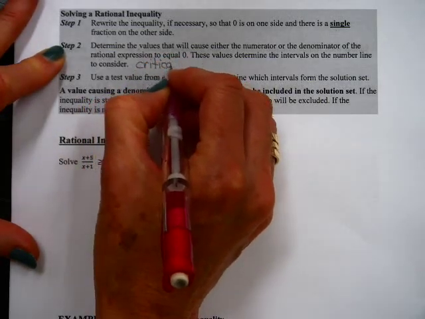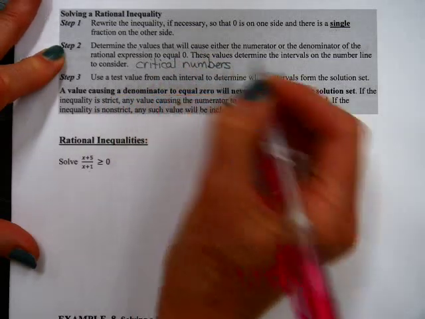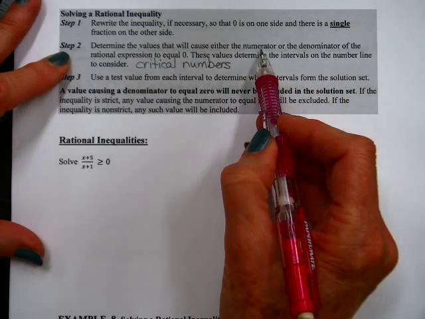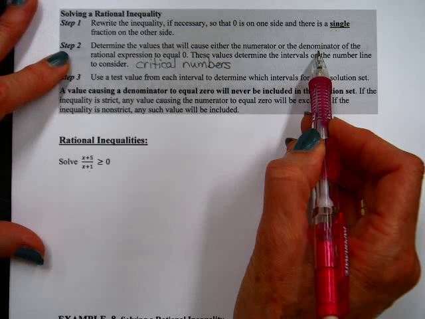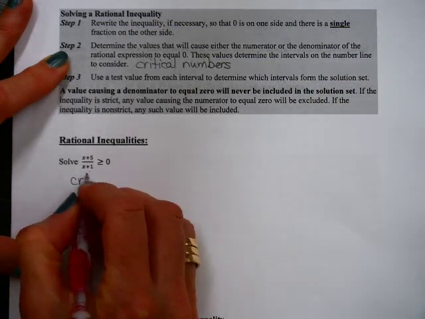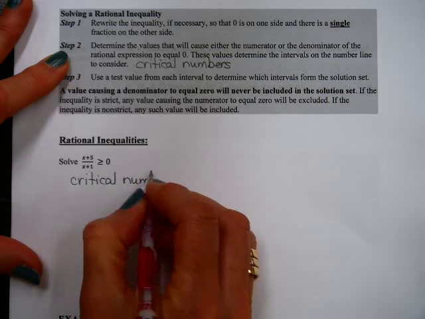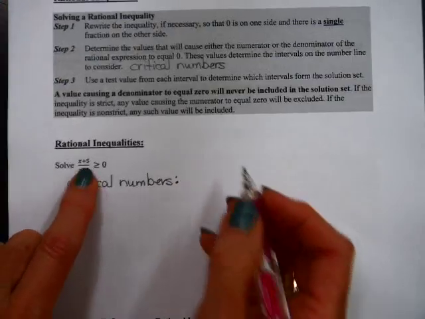Now, to find our critical numbers, just like we did before, to put on a number line, we are going to have to set the numerator equal to 0 and the denominator equal to 0. So, for the critical numbers in this problem, those are the numbers that are going to go on your number line.